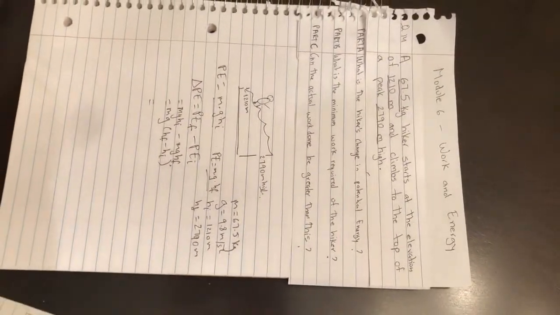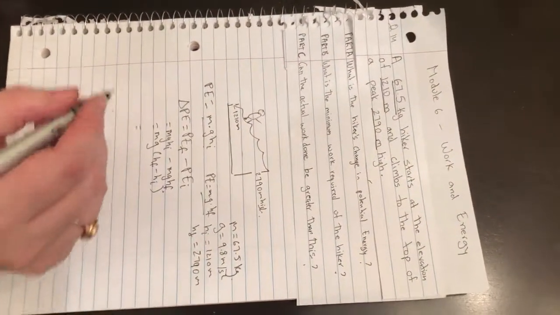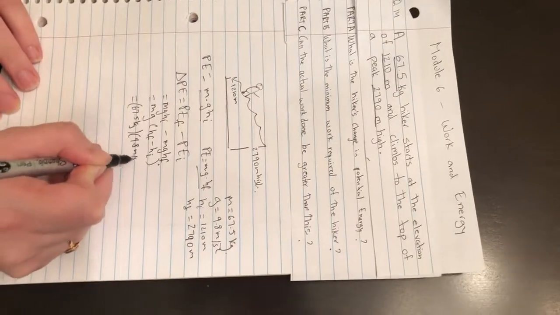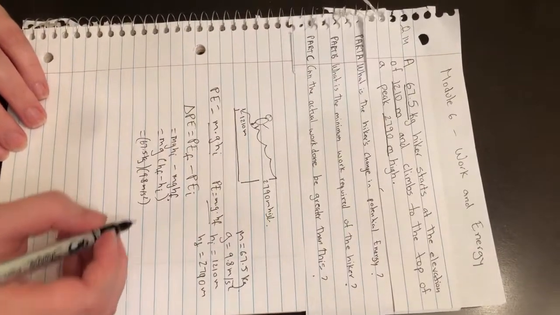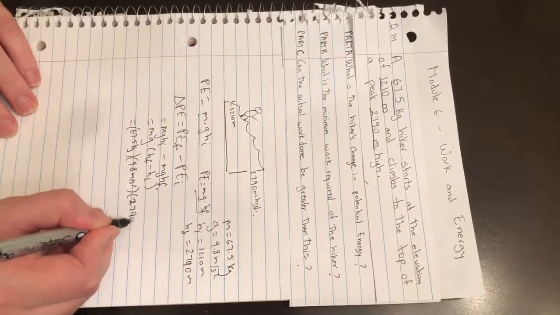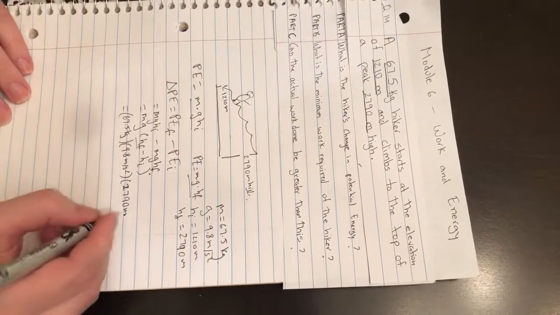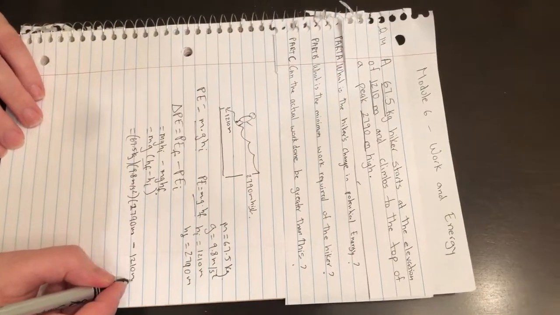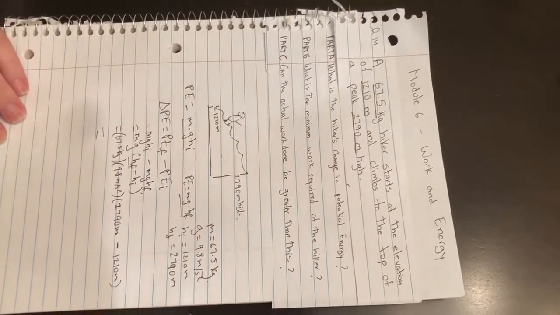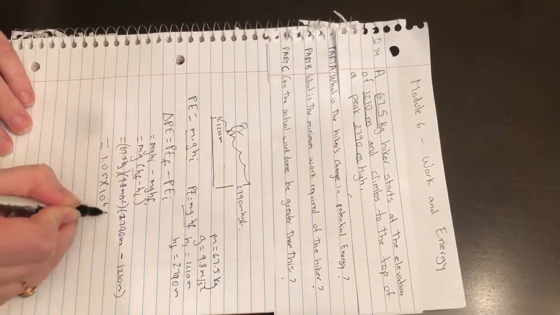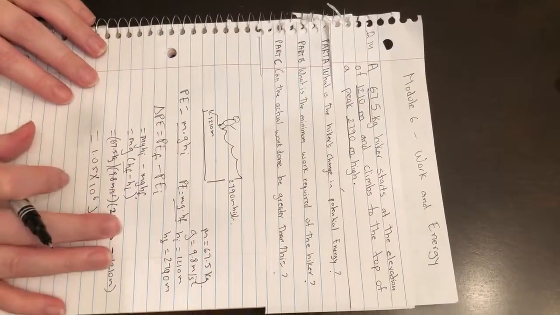From now on we can just plug in our values. We have the mass, 67.5 kilograms, 9.8 meters per second squared for the acceleration due to gravity, and 2790 meters for our final height minus 1210 meters for our initial. Solving this, we get 1.05 times 10 to the 6 joules, and this represents our solution for part A.